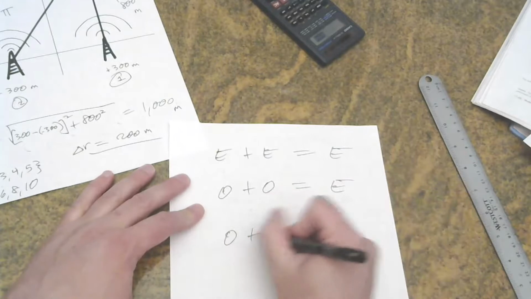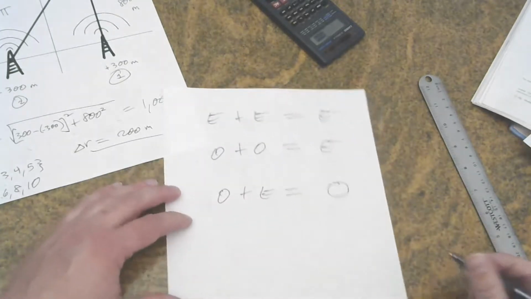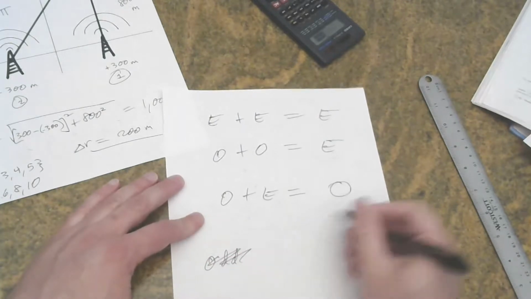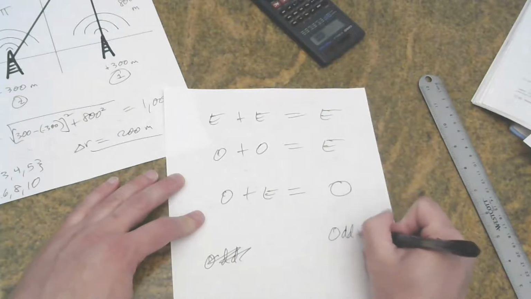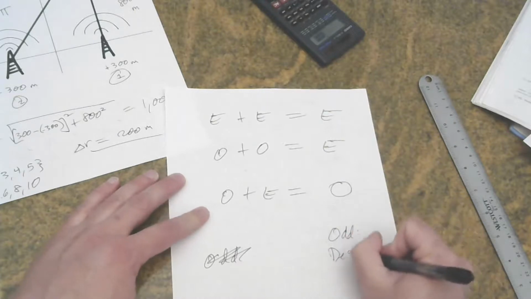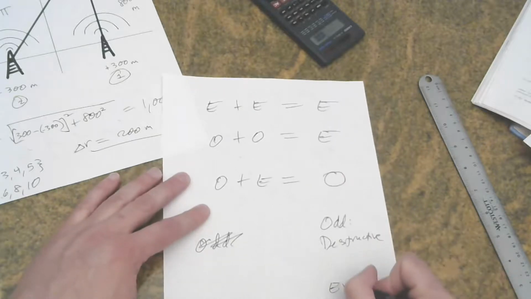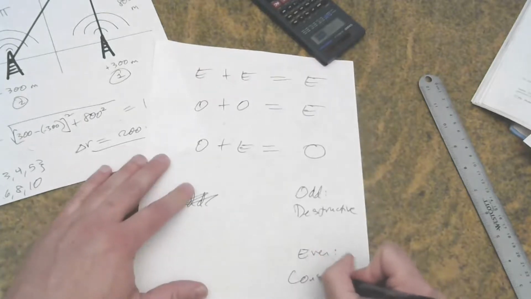And an odd number plus an even number is an odd number. And an odd number overall corresponds to destructive interference, and an even number overall corresponds to constructive.